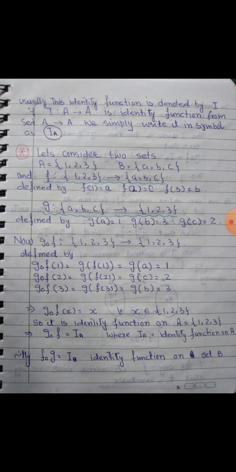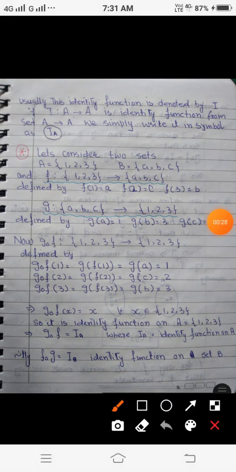Now you know the identity function from set A to A, that is a function which maps each element to itself. If we have a set A as the given set, then the identity function from A to A is simply denoted by IA. IA is that function which maps x of A to x.